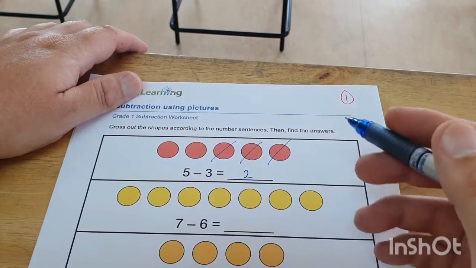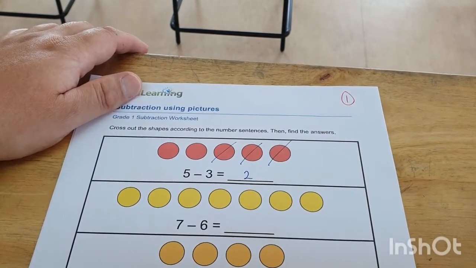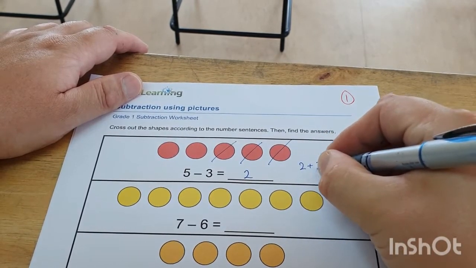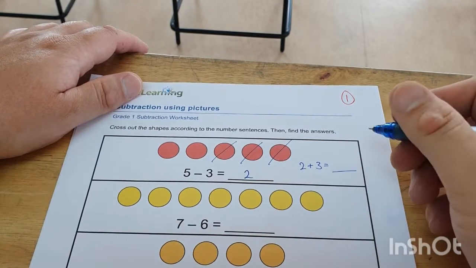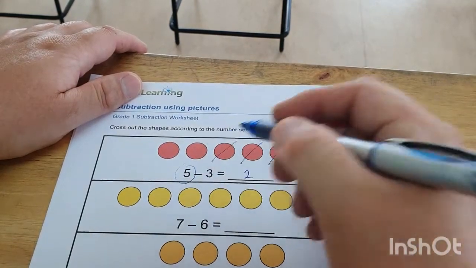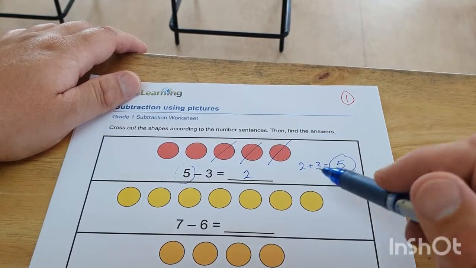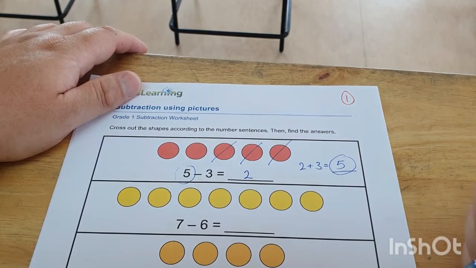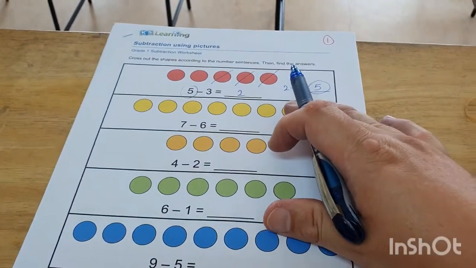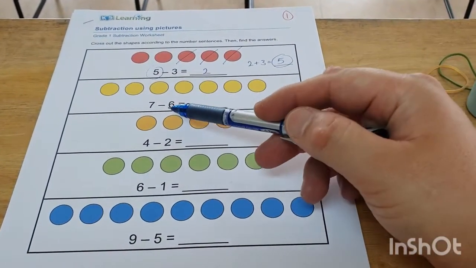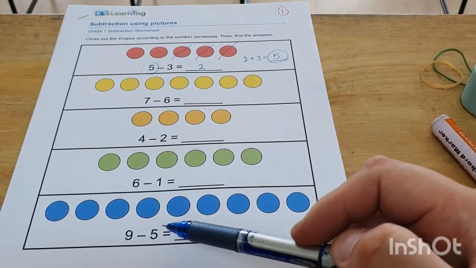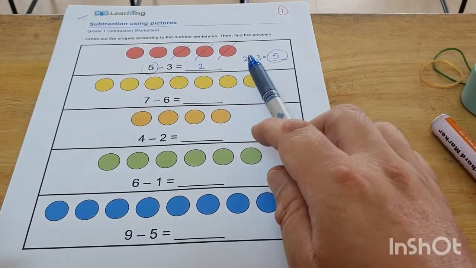2, and then we check. Okay, so 2 plus 3 equals what? 5. That is correct. So that is how you know that 2 is correct. Okay? So then please do these 4 exercises on this page. You have 7 minus 6, 4 minus 2, 6 minus 1, 9 minus 5. And don't forget to check the answer.